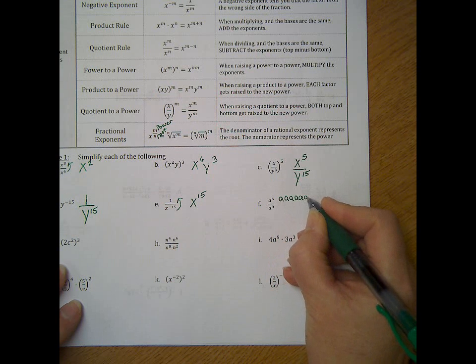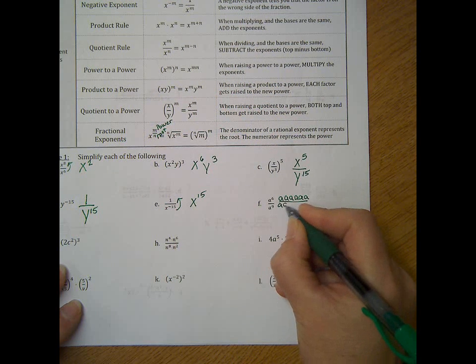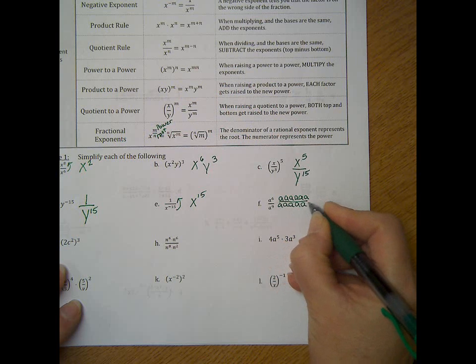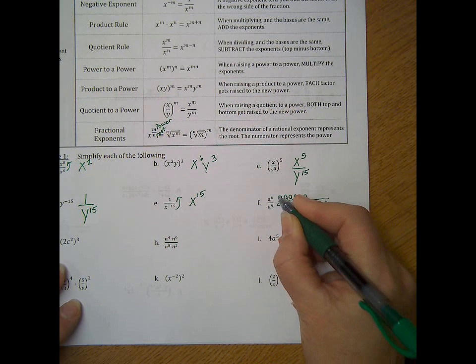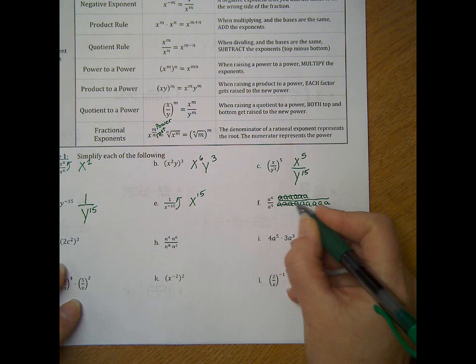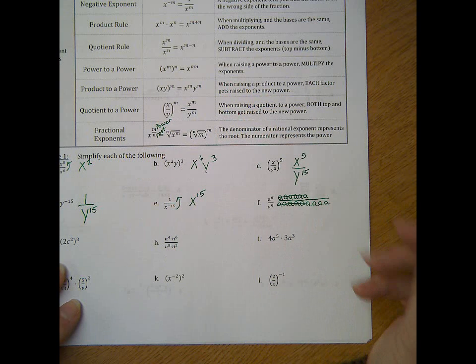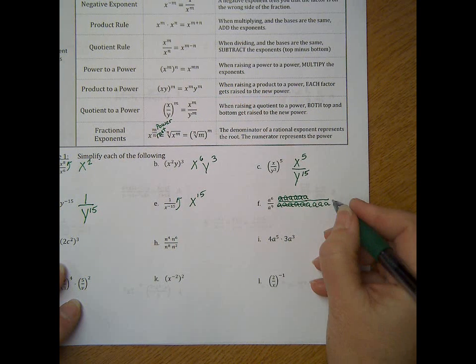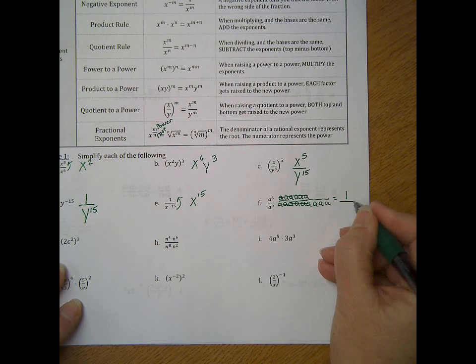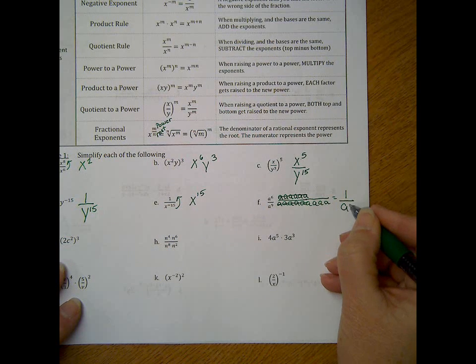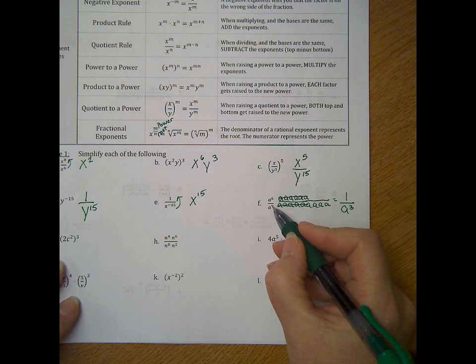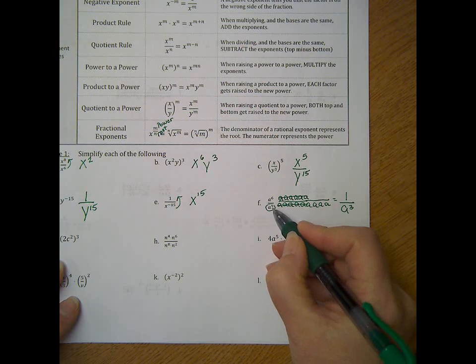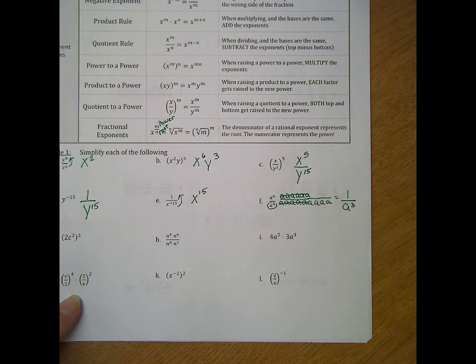There's 6 A's on top and 4, 5, 6, 7, 8, 9 A's on the bottom. So all of these A's divided by all of these A's is 1, and then you just have 3 A's on the bottom. If everything goes to the bottom, you have 1 on top. 1 over a to the third.